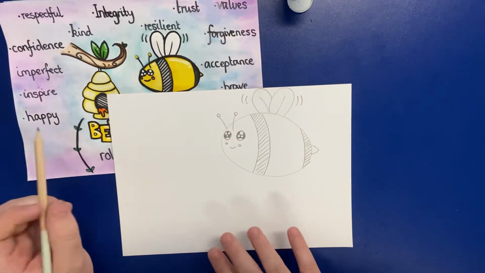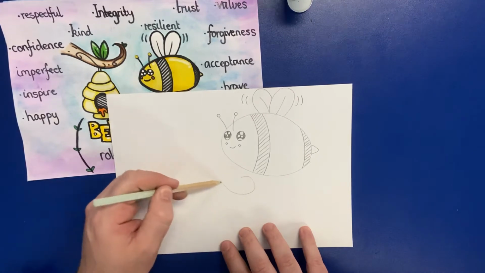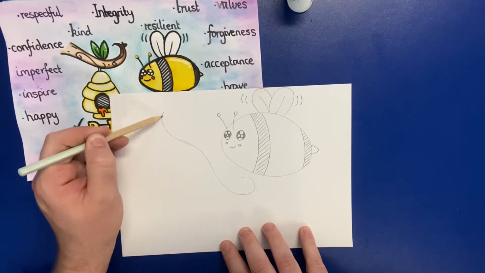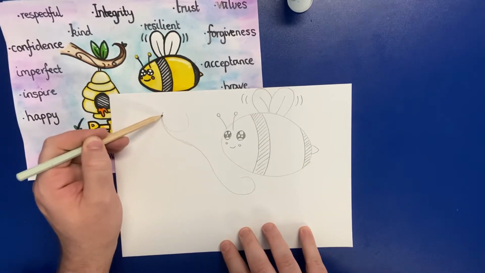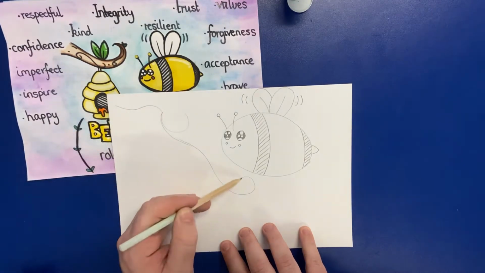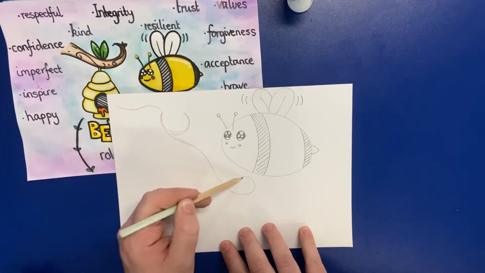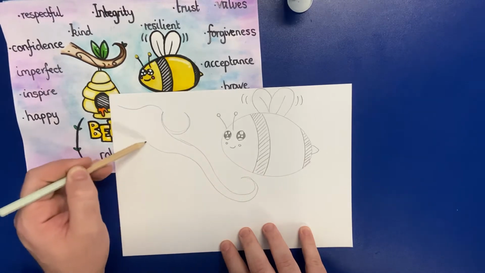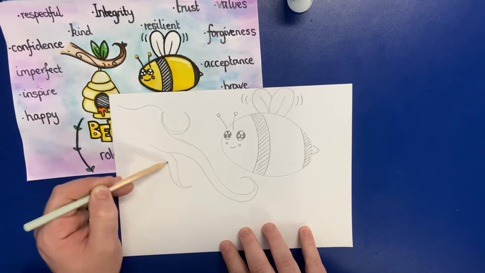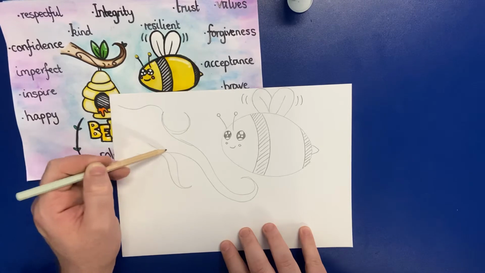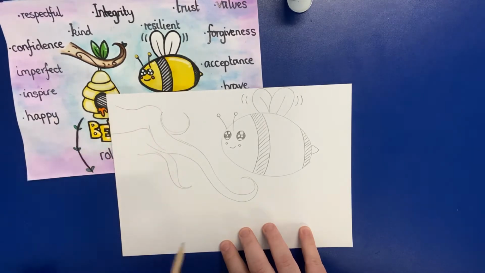And the next thing I'm going to do is draw the beehive. So to do this, I'm going to make up a bit of a branch. And every branch you draw can be different. It doesn't have to follow any set rules, it's just a branch.